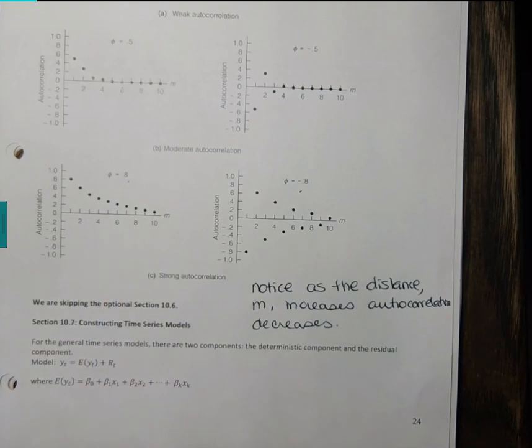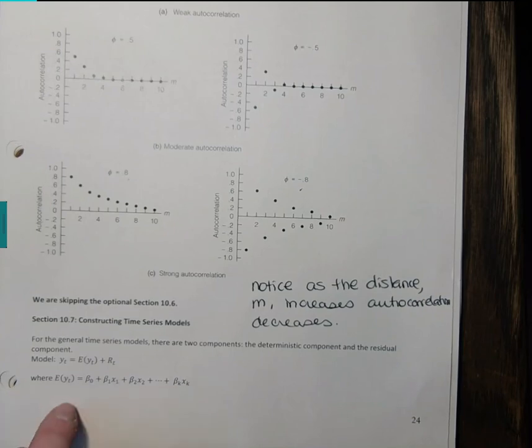We're going to skip section 10.6, and in 10.7 we're going to talk just a little bit about how to construct time series models. And so for the general time series models, there are going to be two different components, the deterministic and the residual component. And so you saw this here on the previous page.